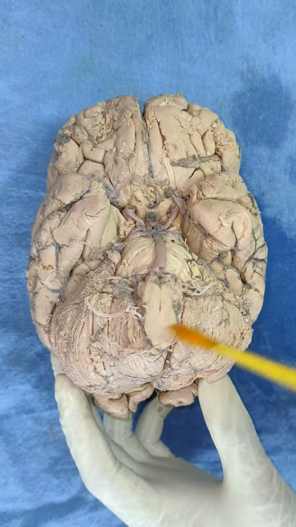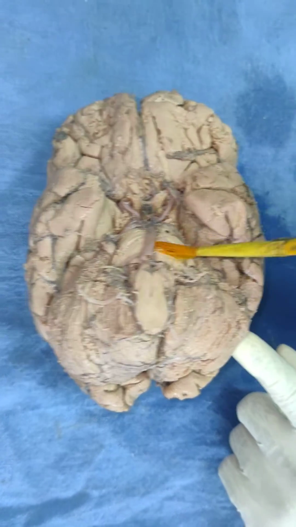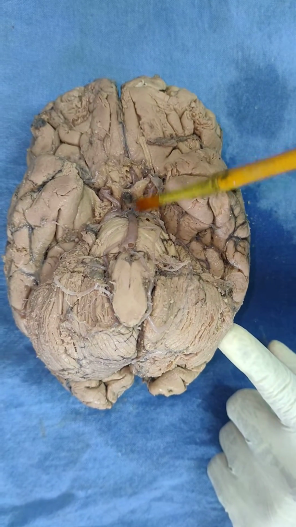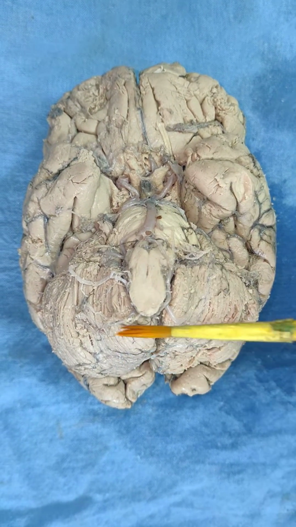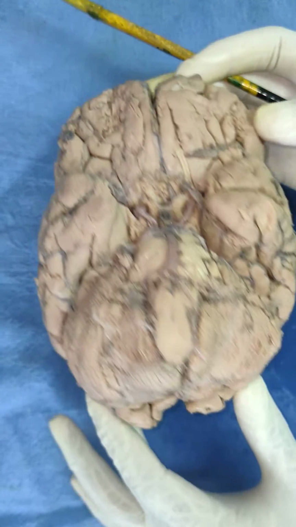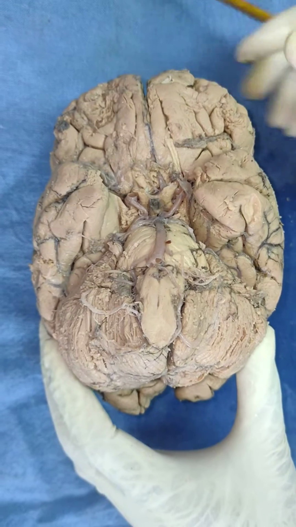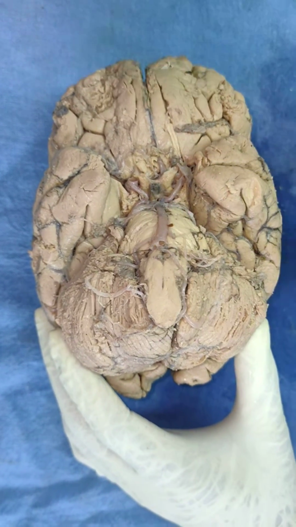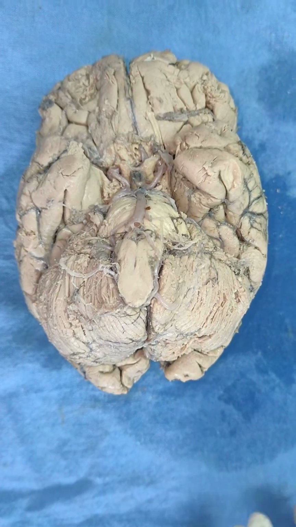So here we can see the cerebellum, the medulla oblongata, the pons, and above it there will be the midbrain. So this is the brainstem which is seen in front of the cerebellum. Okay, and whatever we can see now, this is the base of the brain. Okay, so today's prosection session is about the base of the brain and the coverings of the brain. Okay, first let's cover the coverings of the brain.